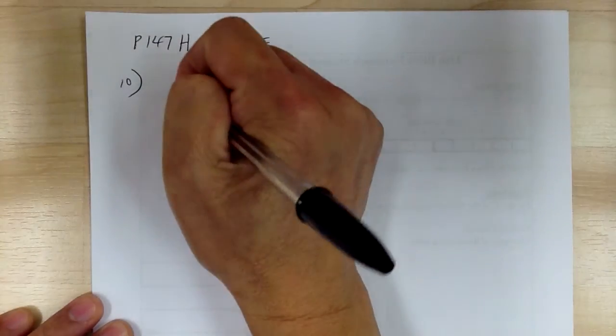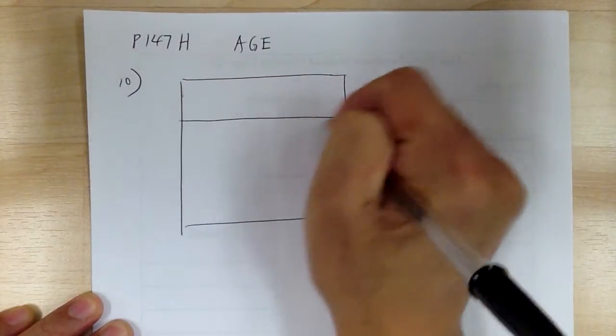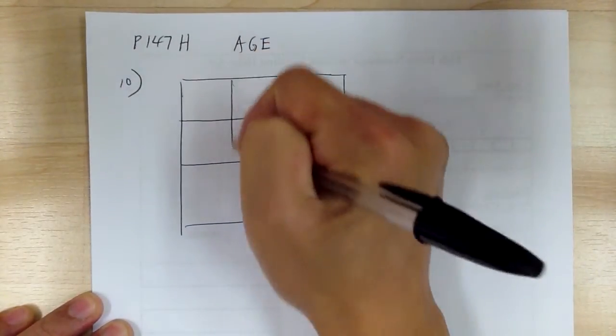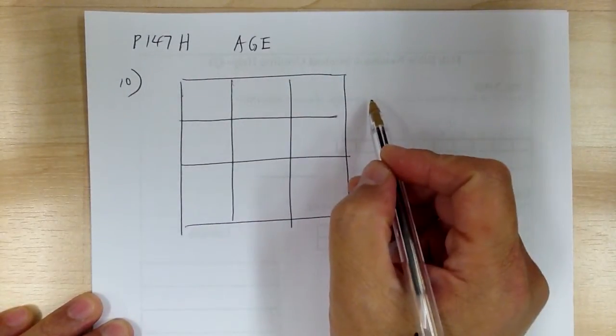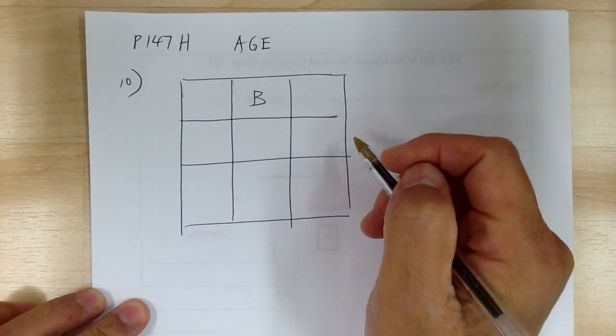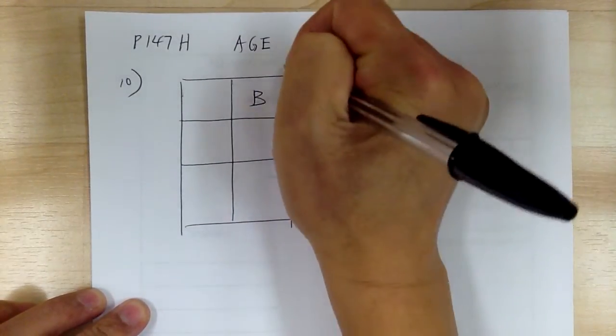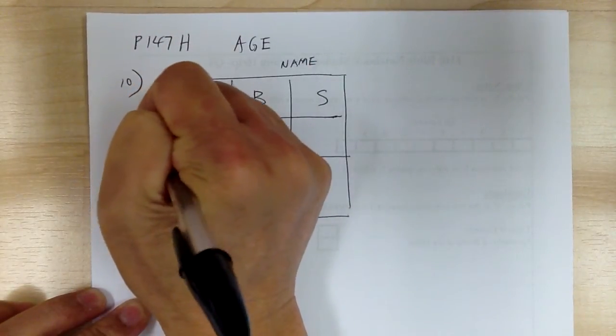So again, you read through it one time to see what type of problem this is. By reading it, you should know that this is an age problem. For the age problem, you need to know how to make the table. For the table, the name goes on top. So here you have Bill and the sister Susie. The name goes on top here, and the year goes on the side.